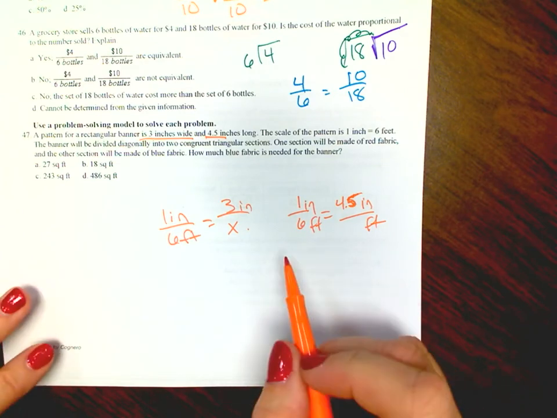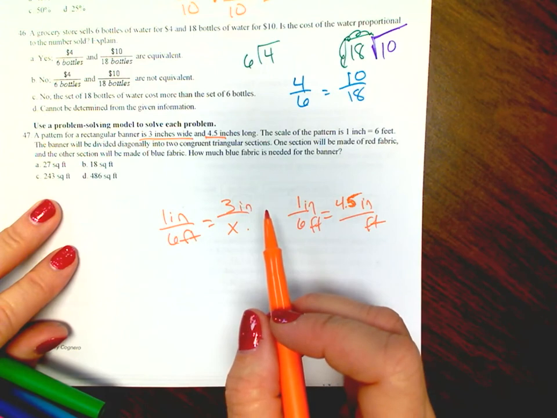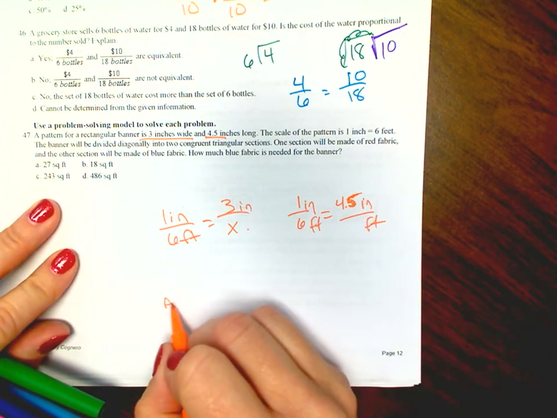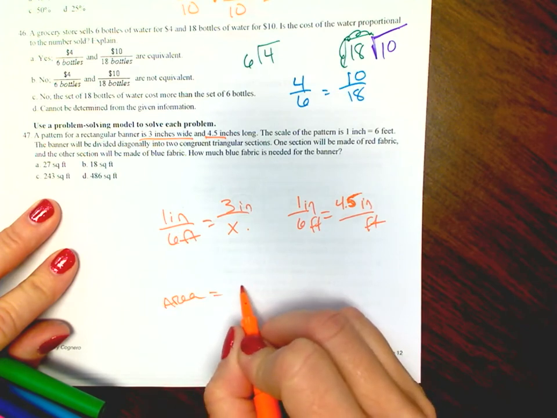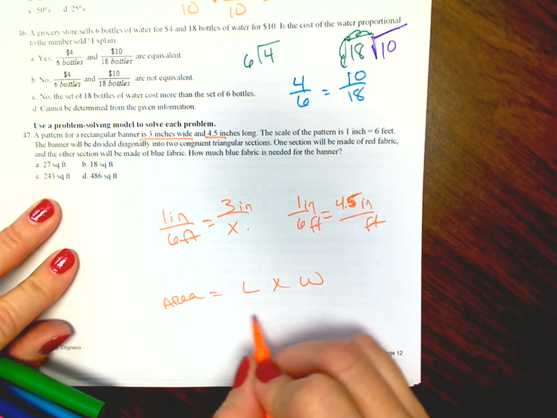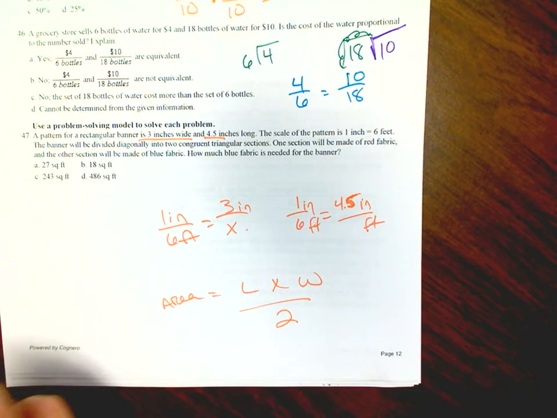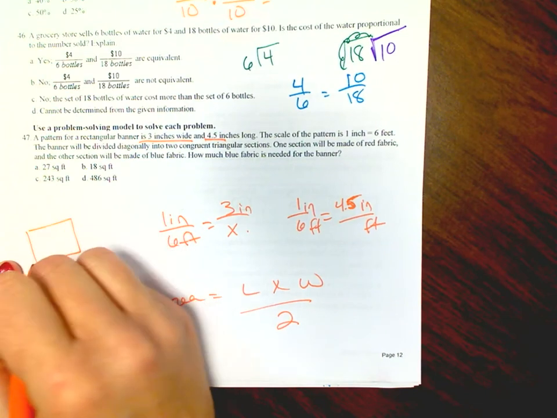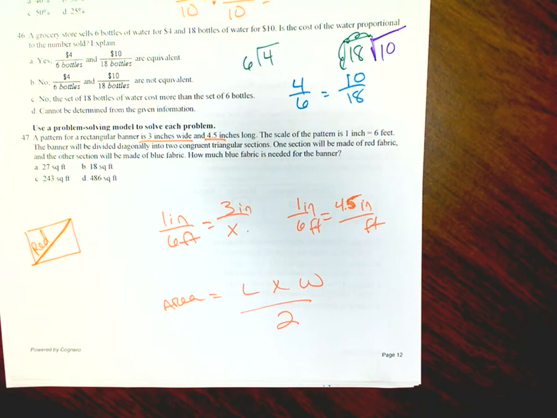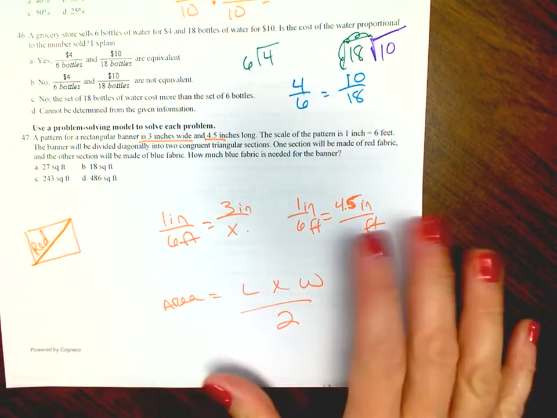Then when you get your answer, because it's going to be half and half, to find area equals length times width, but we want the area of half of it, divided by 2. Okay? Because the flag was cut diagonally, and this is red.